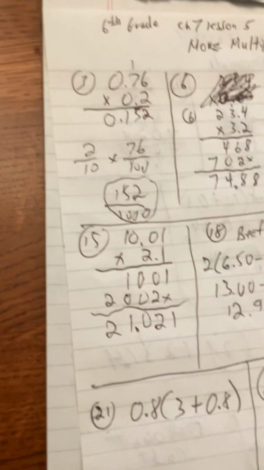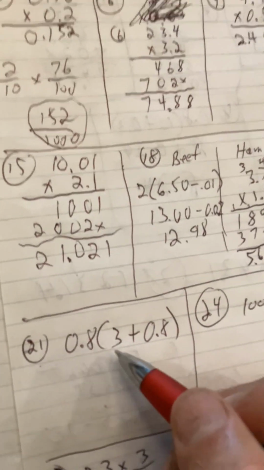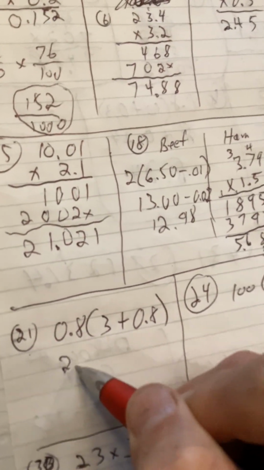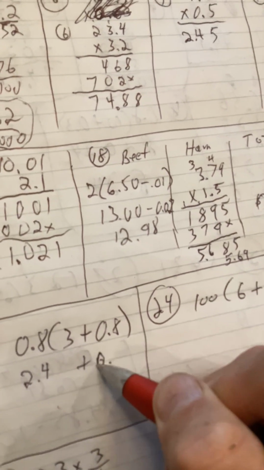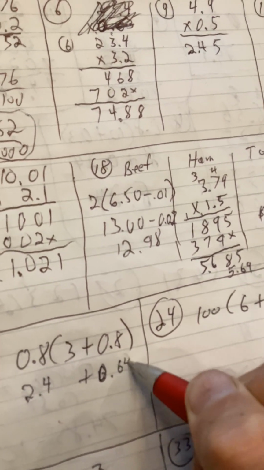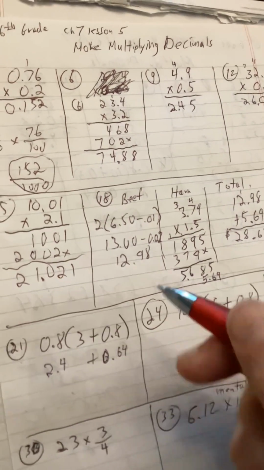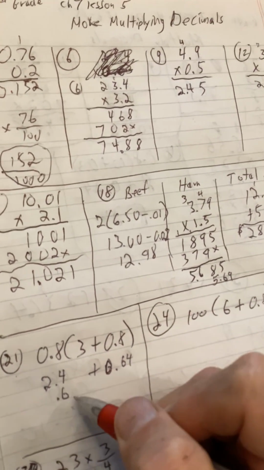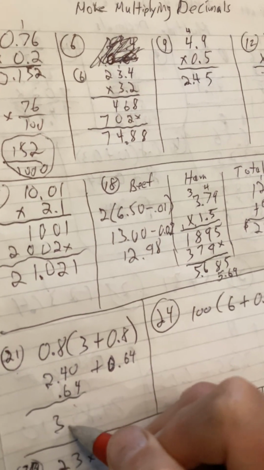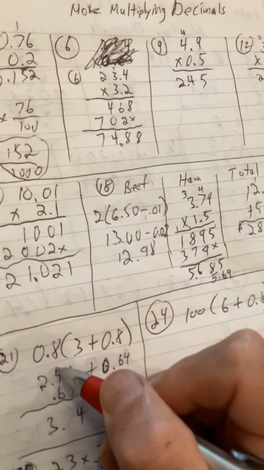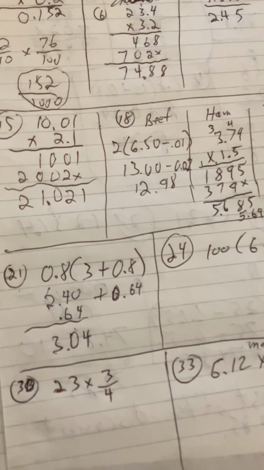Number 21, you want to use the distributive property, which I already wrote out in distributive property form. So that's going to be 2.4, and that's going to be 8 times 8 is 64. 2 numbers to the right, so 2 numbers to the right. And when you go to add those, I'll line this up here. You get 3, anyways, I did that in my head, sorry. Anyways, 3 and 400ths.